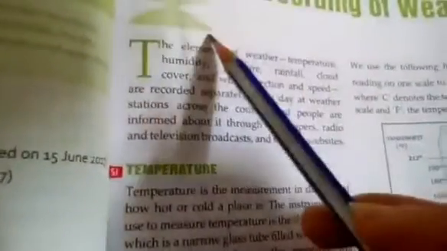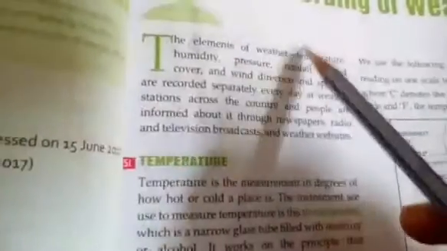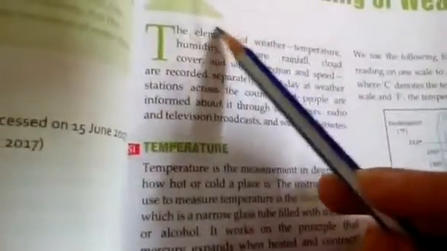Today we'll be revising the chapter on recording of weather by marking the most important things in the chapter. Although we had finished the chapter previously, today we'll mark the most important things. The first and most important thing: what are the elements of weather? We had already marked them: temperature, humidity, pressure, rainfall, cloud cover, wind direction and speed. All of these come under the elements of weather, important to be marked. Then we go ahead with all the elements to understand in detail how they function.